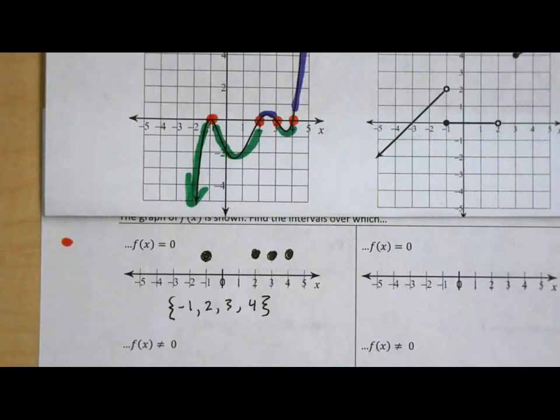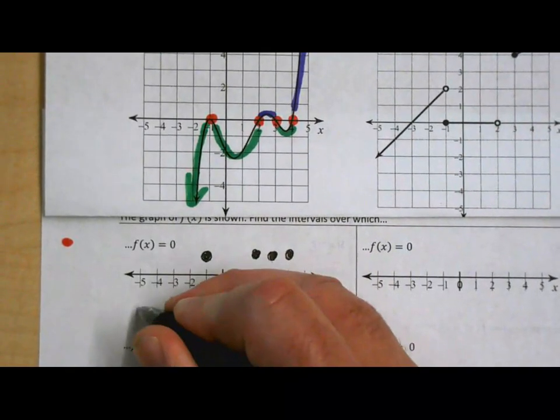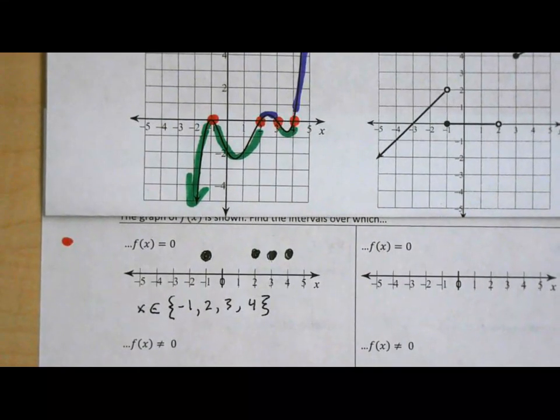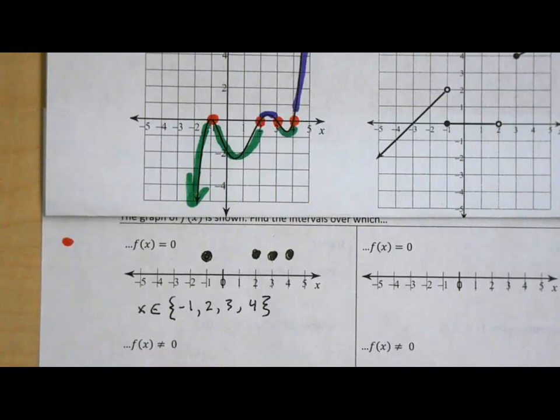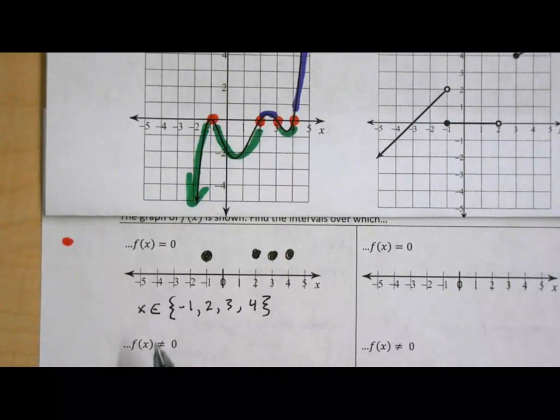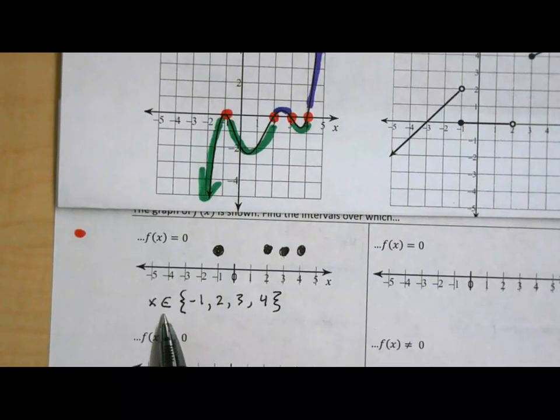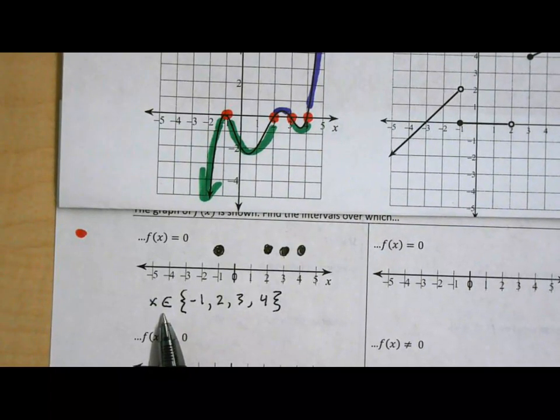And these are x values. If we wanted to get really fancy, we could stick this up in front. This says x has the values of the set of numbers -1, 2, 3, and 4. This looks like a more curved capital E. It's epsilon, the Greek letter epsilon. That's not too bad, right?